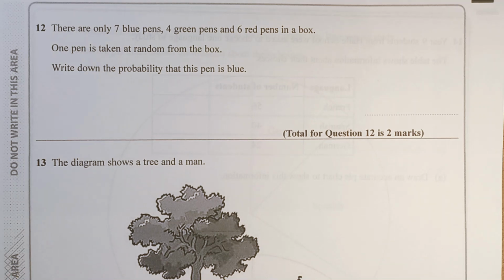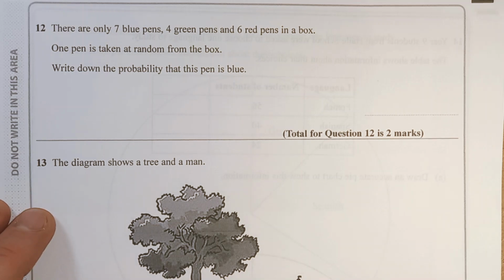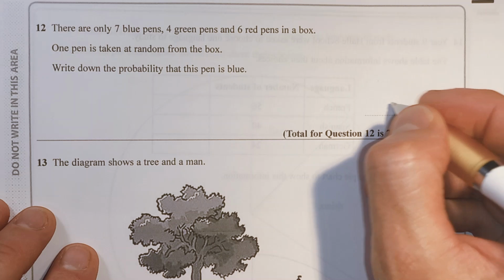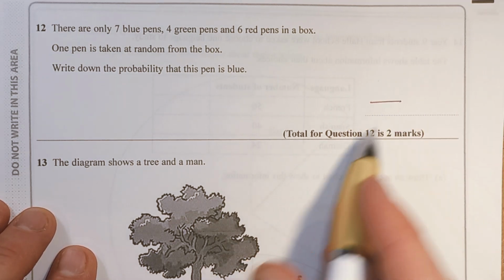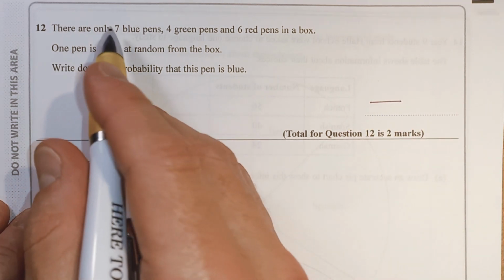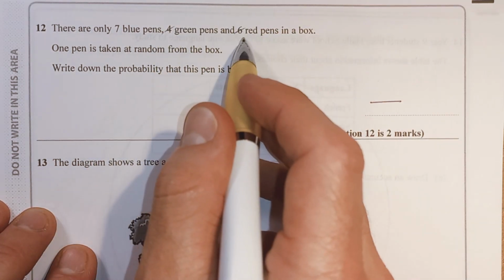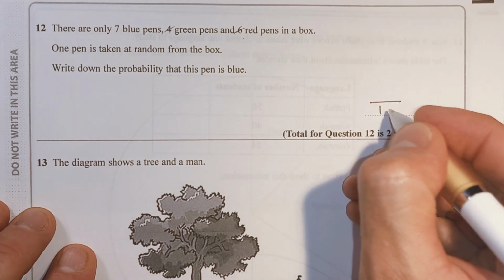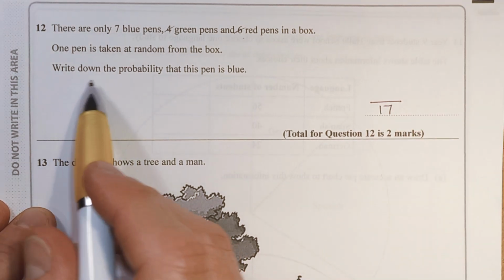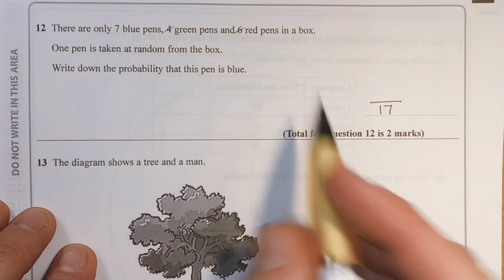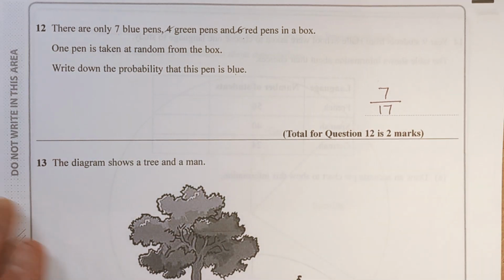Question 12. There are only 7 blue pens, 4 green pens and 6 red pens in a box. 1 pen is taken at random from the box. Write down the probability that this pen is blue. So we're going to have a fraction here, and at the bottom we're going to want the total number of pens we've got. So 7 plus 4 plus 6. I'm going to add 4 plus 6 together first because I can see that gives me 10, plus 7 is 17. We want the probability that the pen's blue. We've got 7 blue ones, so it's going to be 7 out of 17.